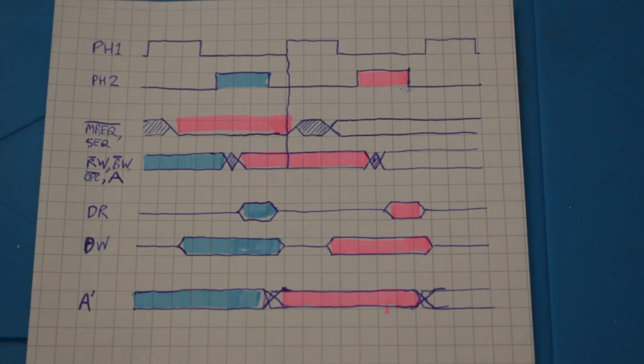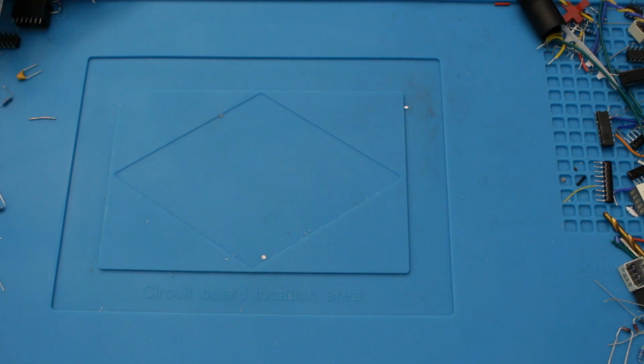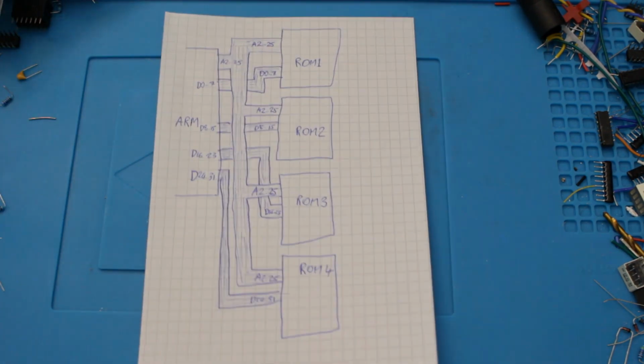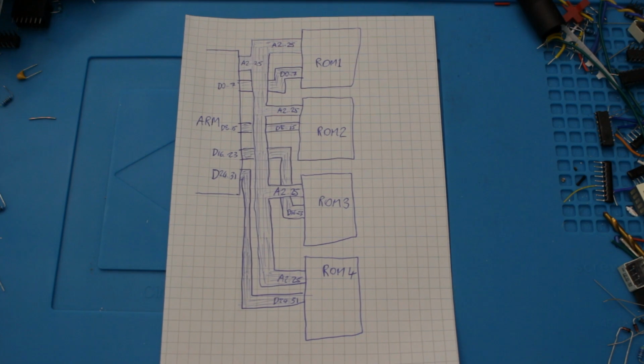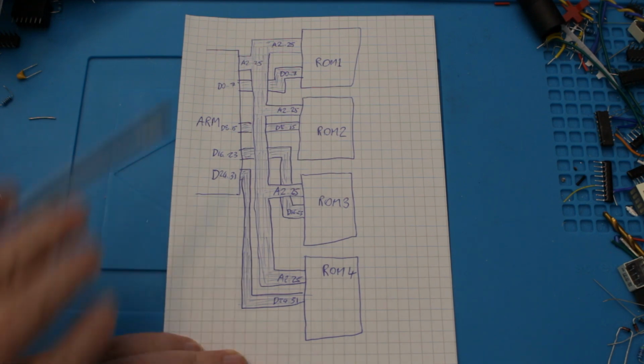So now that we understand how to set up the bus timings, let's have a quick look at how we can set up the actual interconnections between the various units here. I left a comment at the end of the last video asking if anyone had any particular ideas for how to connect up 8-bit EEPROMs to a 32-bit data bus.